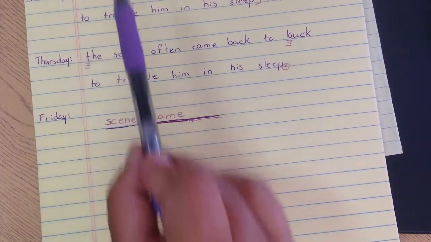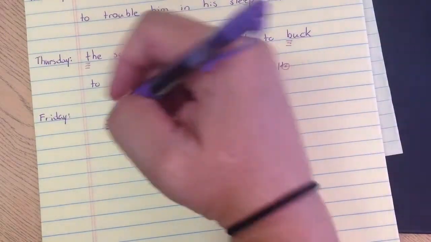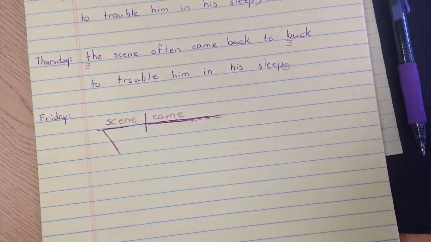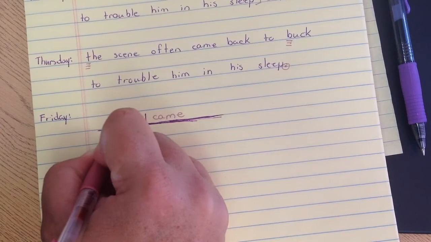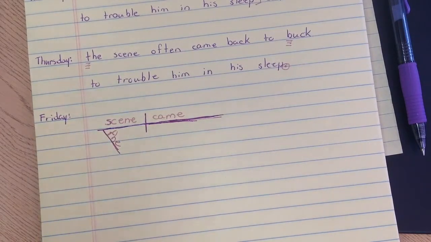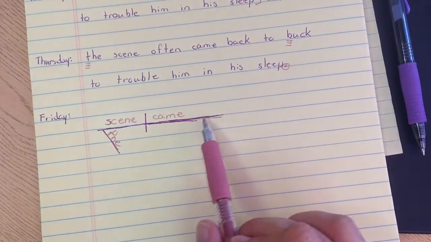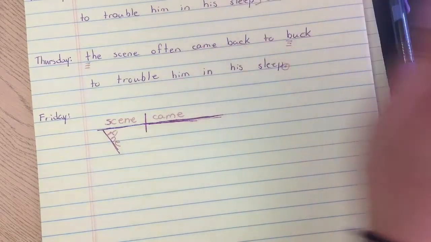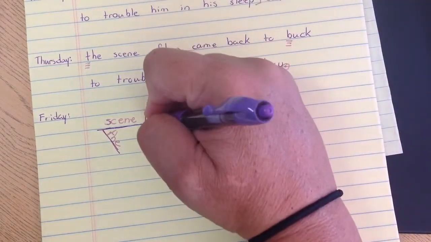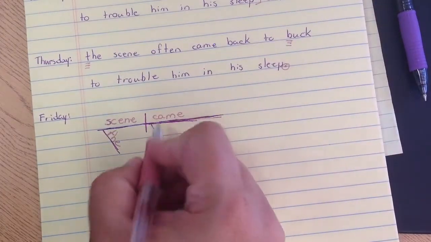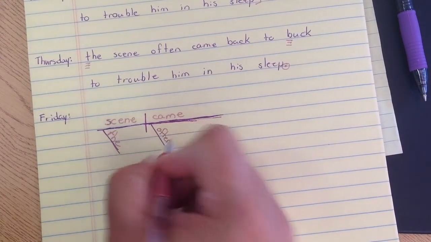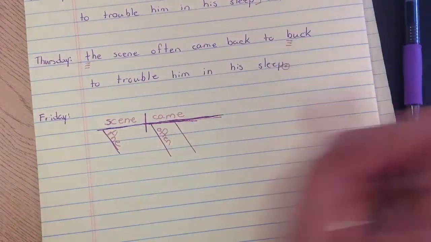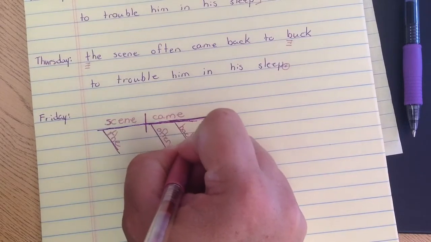So I look back up there. I know I labeled the as an article because it's describing the scene. So that makes it a modifier of scene. So I'll draw a line hanging off of scene and I'll label it the, for the article that it is. Everything else in my sentence was underlined twice, so I know it's going to be over here somewhere because it's on the verb half of the sentence. Often, I said, was an adverb describing when it came, so that will hang down off of here because it describes came. Back, we said describes where it came, so that'll hang down off of there. It's an adverb describing the verb.